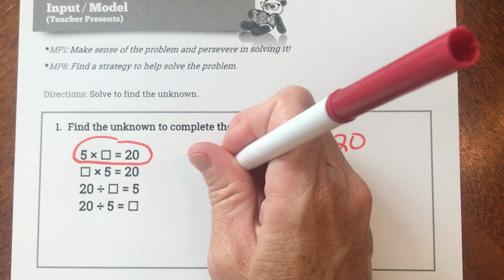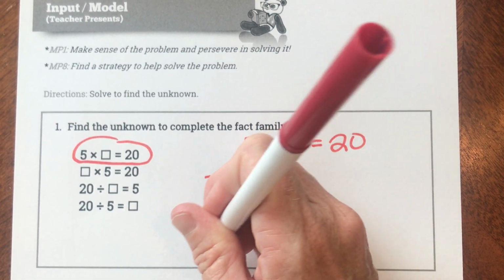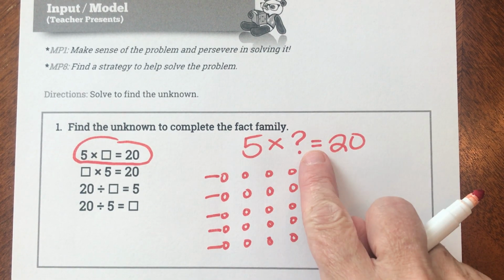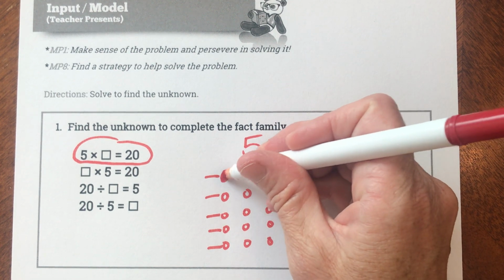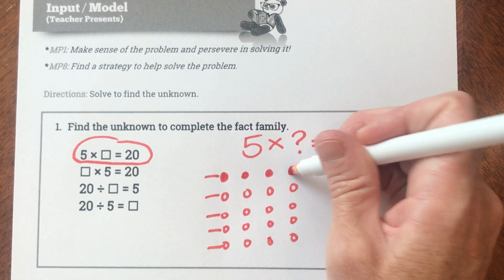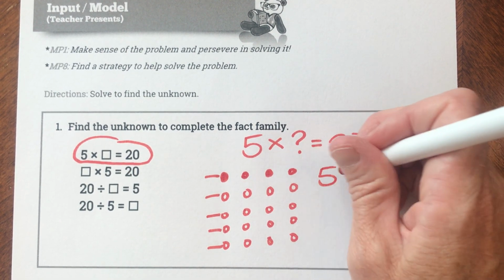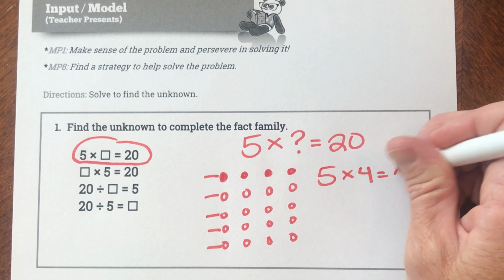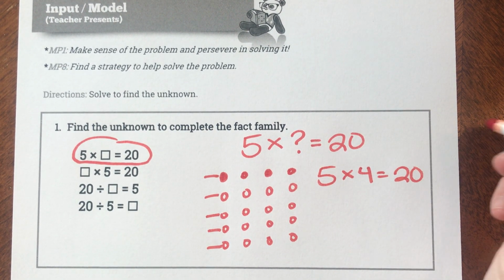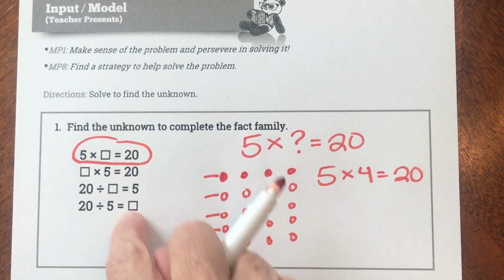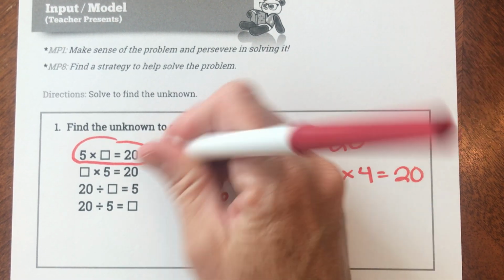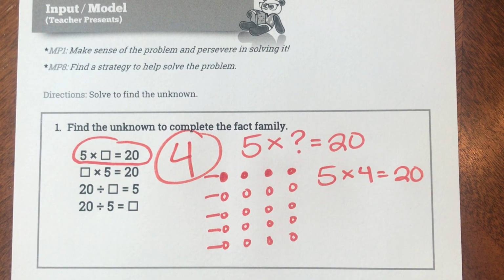Okay, so I have 5 groups of what? How much is in each group? 1, 2, 3, 4. So I know that 5 times 4 equals 20, which tells me that all of my unknowns in this fact family are going to be 4.